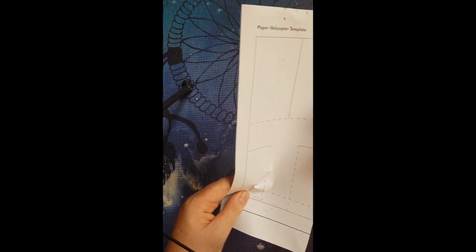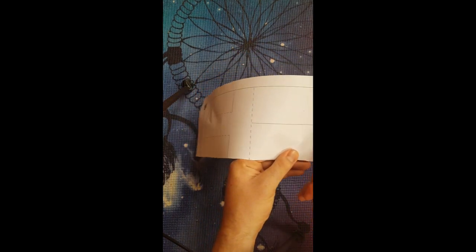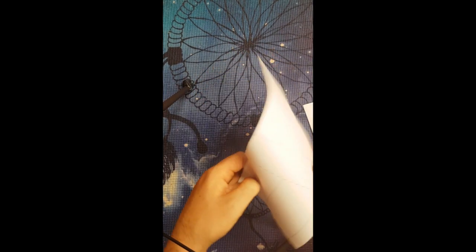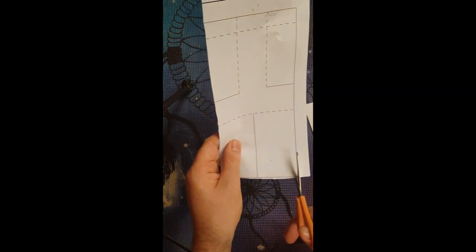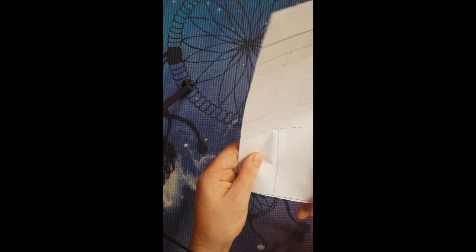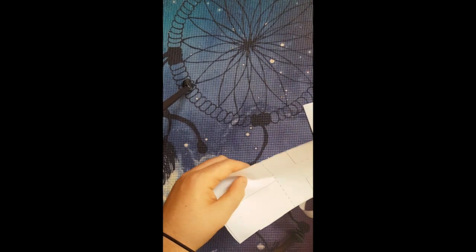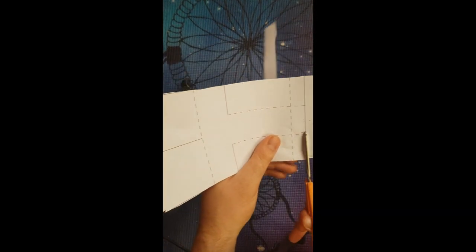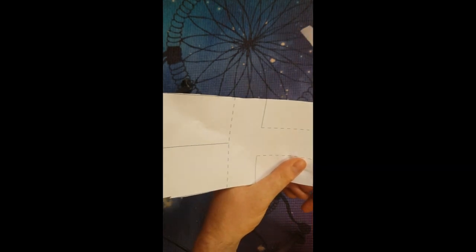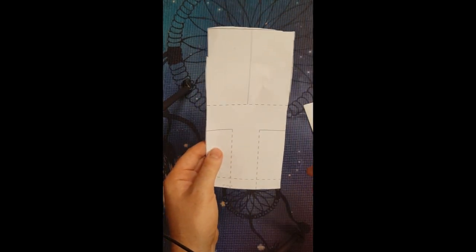So you guys can obviously be a lot neater than I will be, but I'm just doing it nice and quickly because I don't want you staring at a screen all day. So, once you've cut out the general outline of the shape, it should look a little something like that.